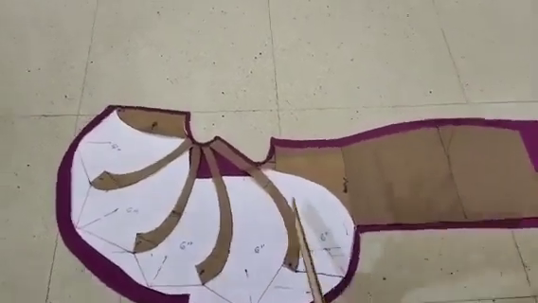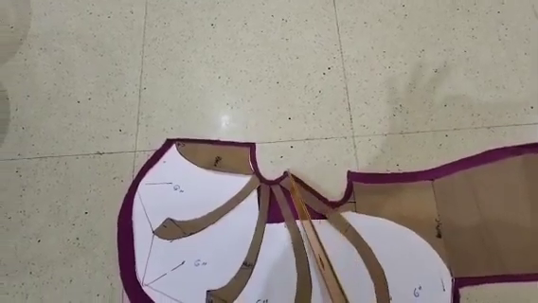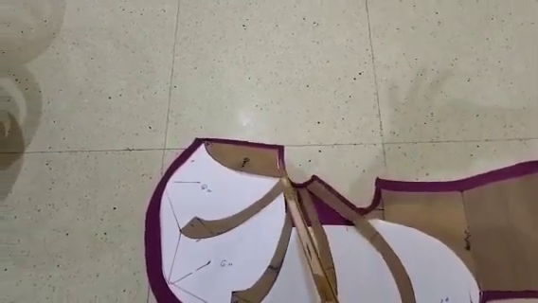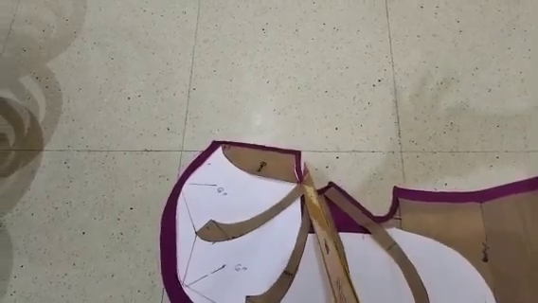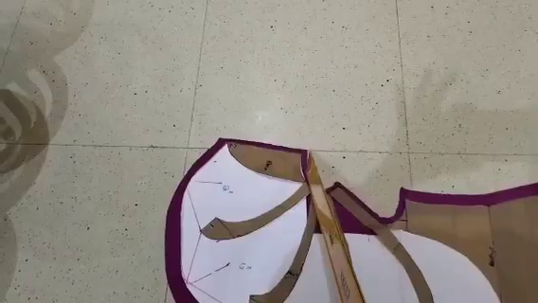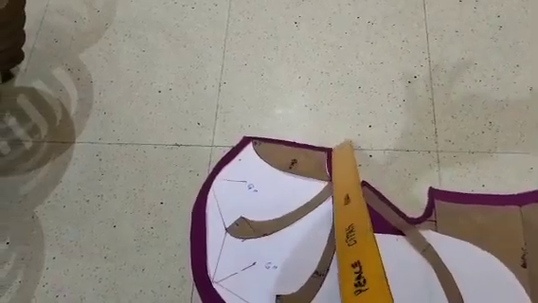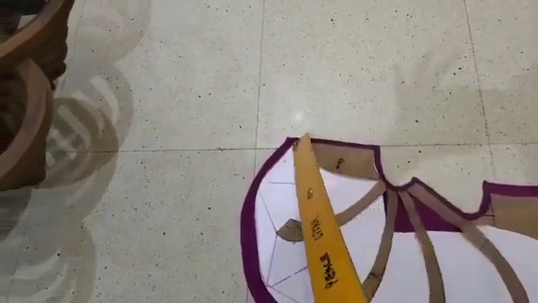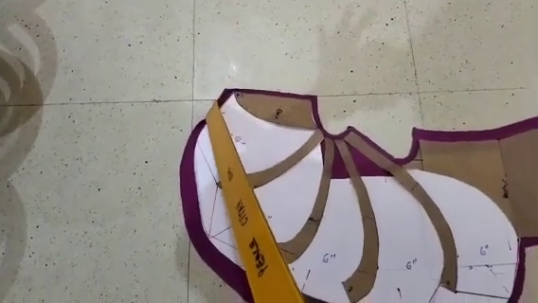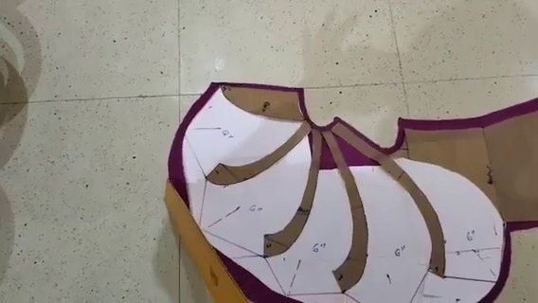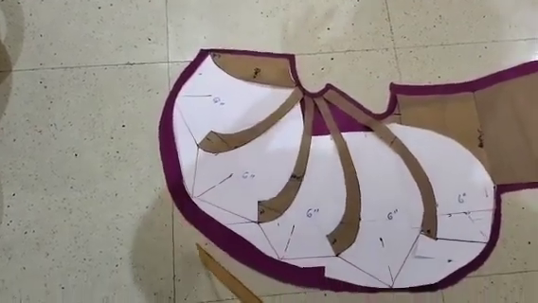So here is the armhole area. I added 0.5 inch. From here to here is where we'll have our shoulder seam. I created a notch right here for joining. Here is my back neckline, and this is the center back area before we have the fall. So the fall will start from here at 0.5 all around.